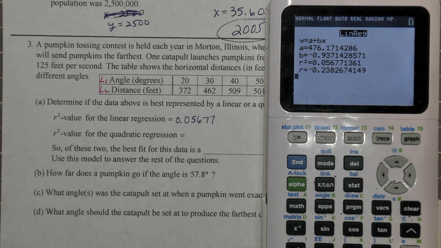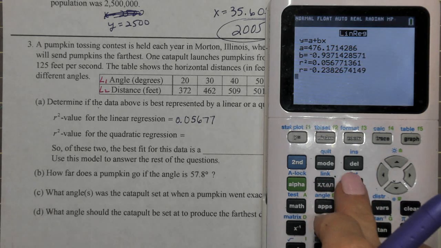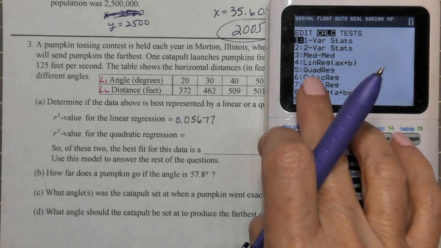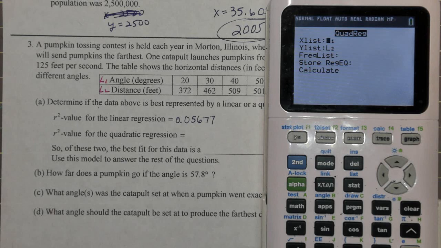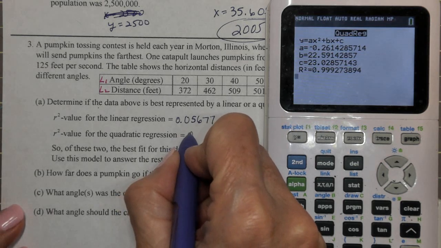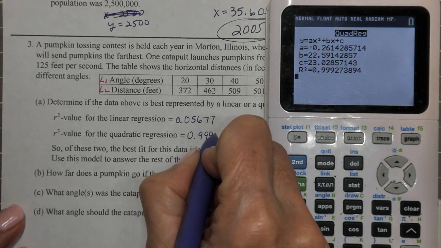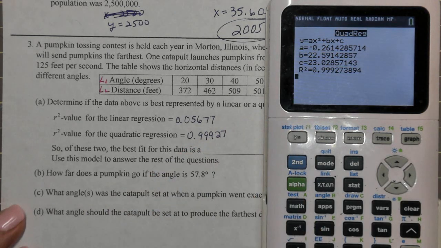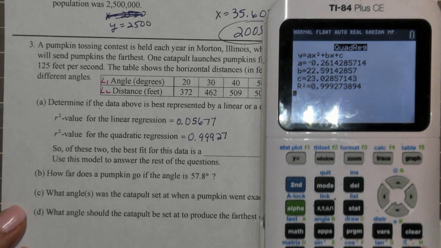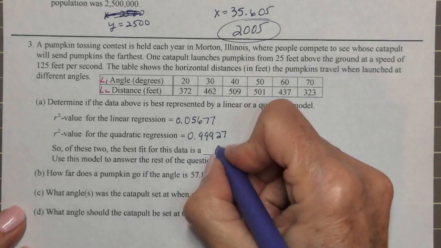That number is always going to be between 0 and 1. So let's look at quadratic, number 5. That r-squared is very close to 1. So of these two, the best fit is a quadratic model.